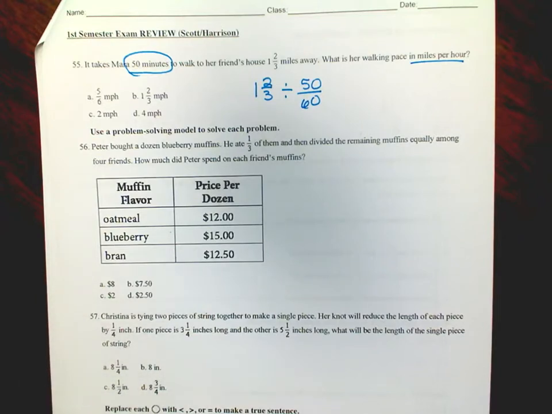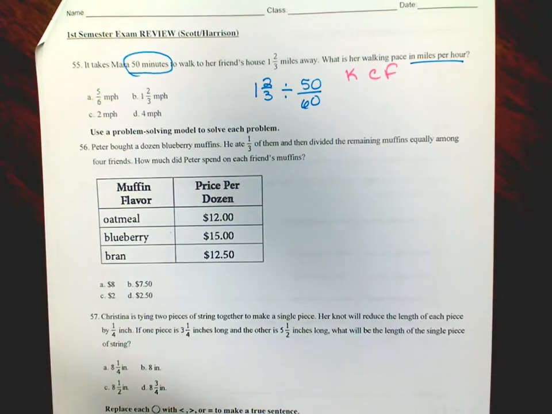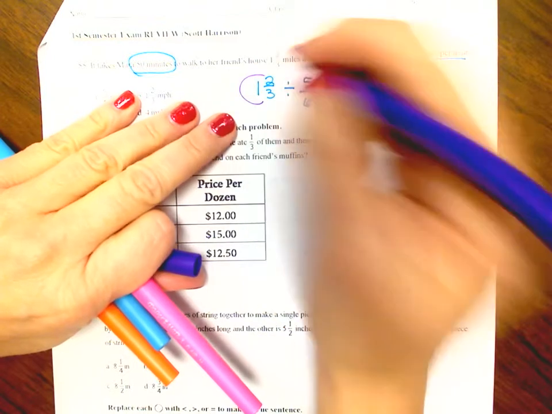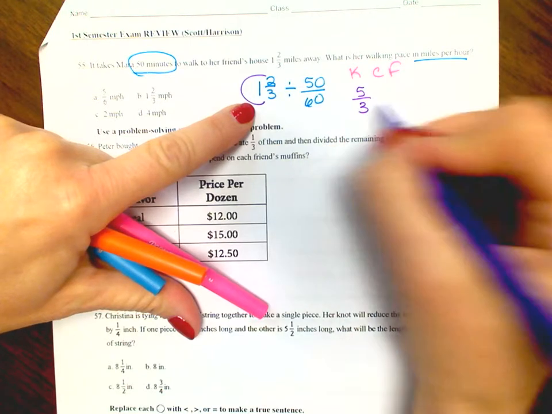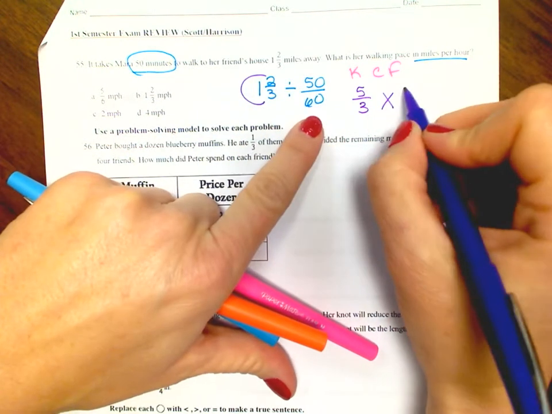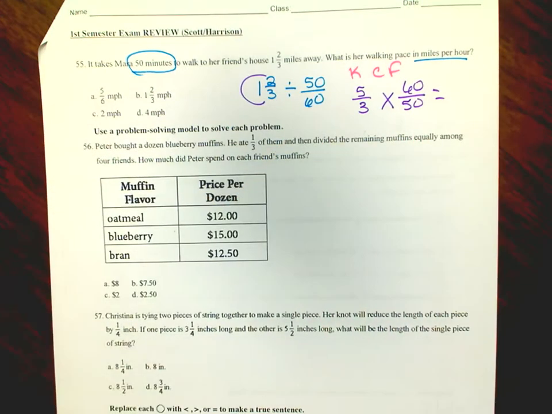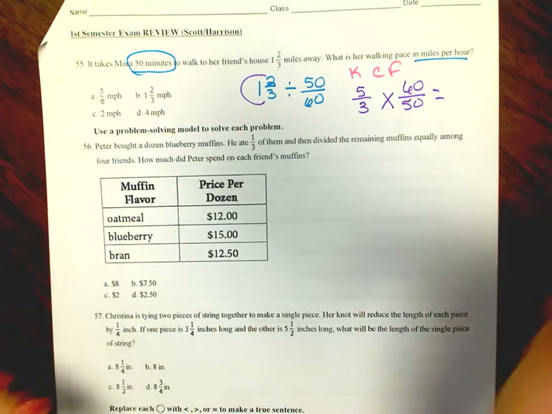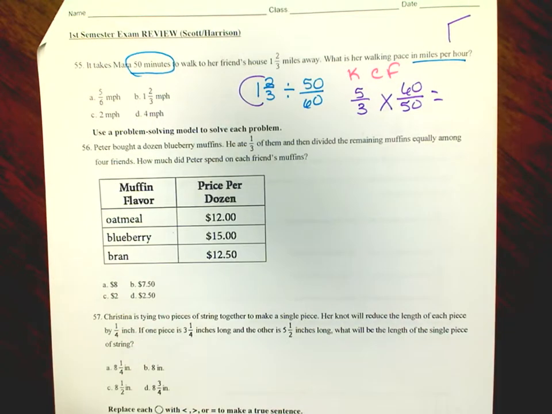And remember, when you're dividing fractions, you're going to keep it, change it, flip it. So you're going to do the C trick. So that'll be 5/3. You're going to change the sign and you're going to flip your fraction. And then you're going to simplify to get your answer. It's going to be an improper fraction. So again, with improper fractions, when the numerator is larger than your denominator, you divide.